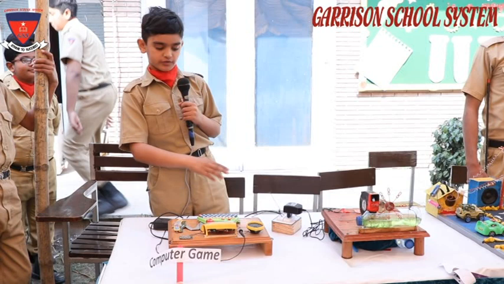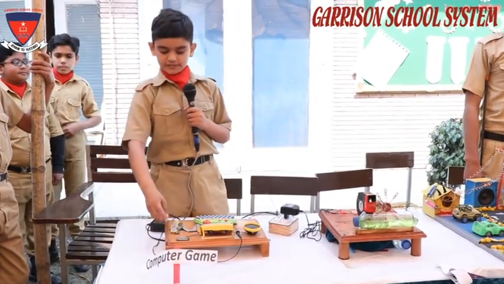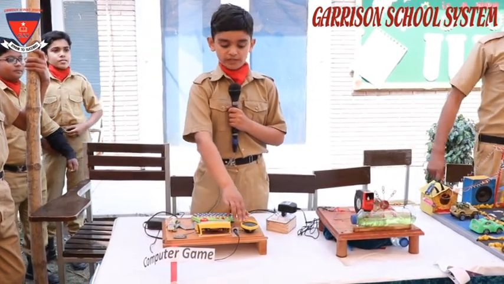This is a working model of a computer game. When we play it, it starts working. There are also different levels of the game and different games are also in it. When we change the trigger, the voice will also change.